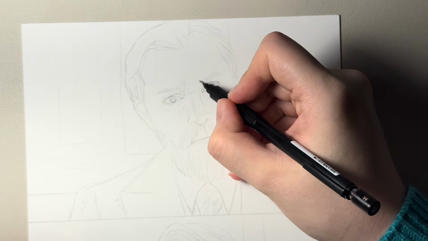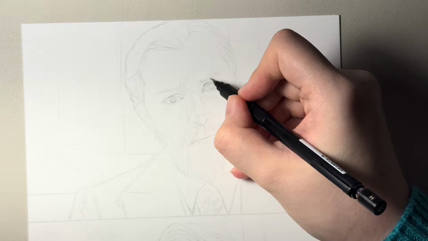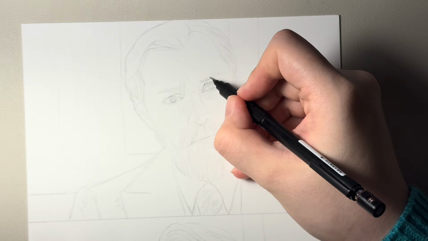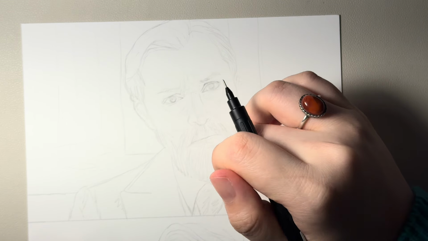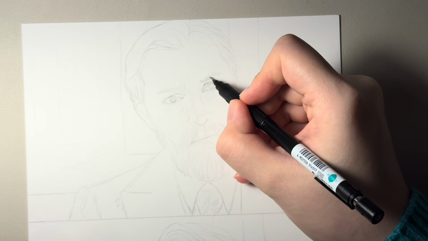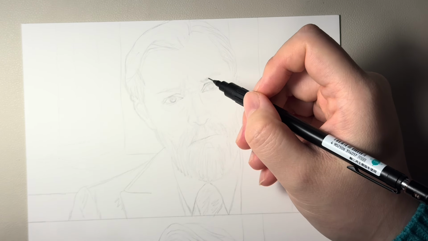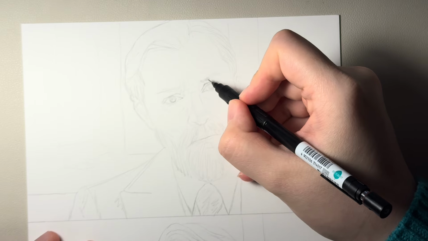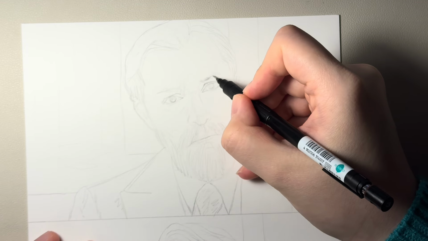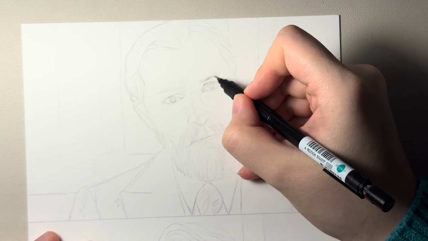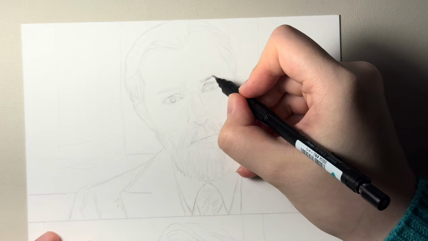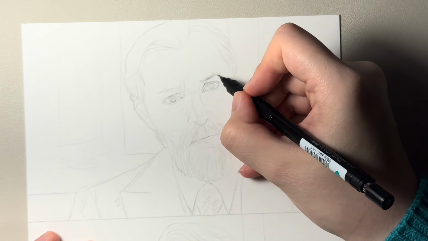As I said, when you draw hair, either your hair or facial hair like beard or eyebrow, eyelashes, you're supposed to follow the direction of how the hair grows. That's how your pencil goes.